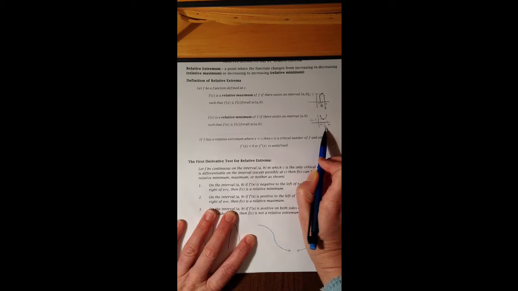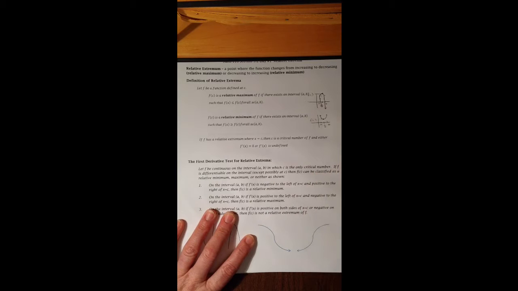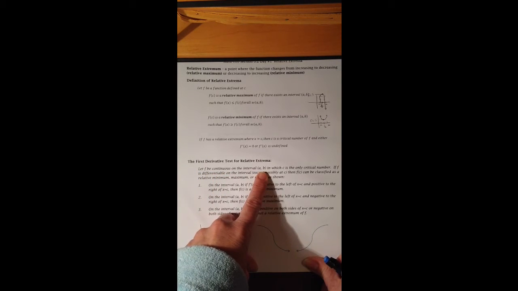And then we're going to test to see if those critical values turn out to give us a maximum or a minimum on the interval. And so that's what this first derivative test is right here. It says that if our function is continuous on an interval, and we talked about what continuous means, it means we wouldn't pick up our pencil when we were drawing that function from a to b.